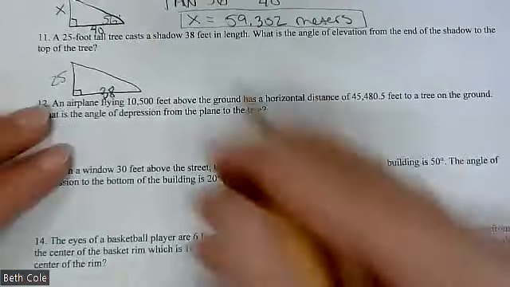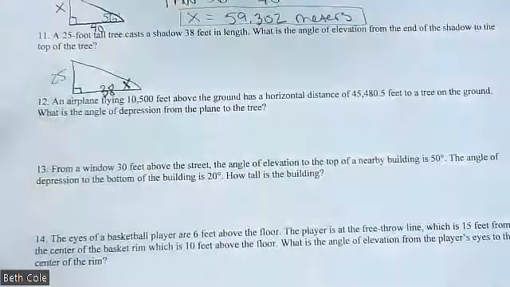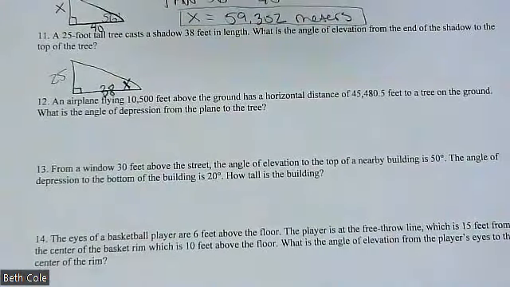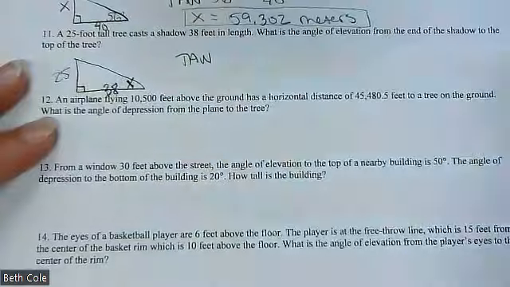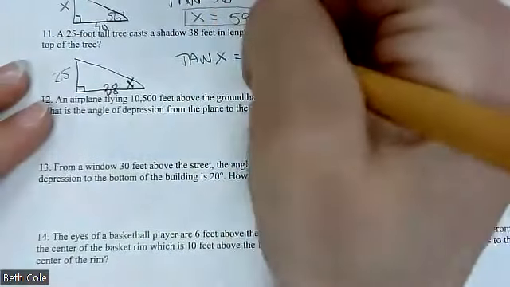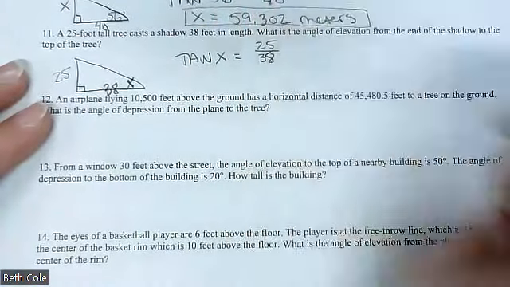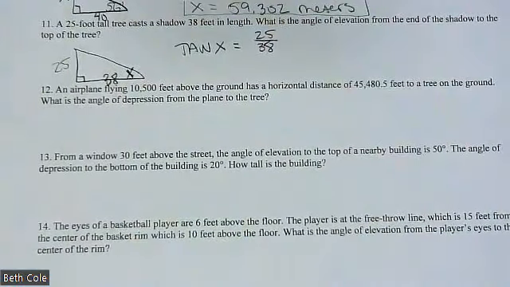What is the angle of elevation? So X is your angle this time. So sine, cosine, or tangent? Tangent, good. Tangent of X is 25 over 38. So step 1, draw a triangle. Step 2, set it up. Step 3, type it in the calculator.